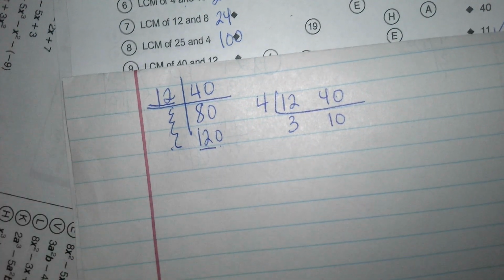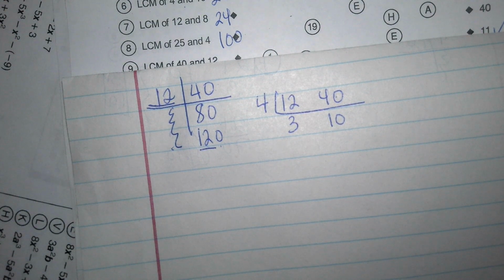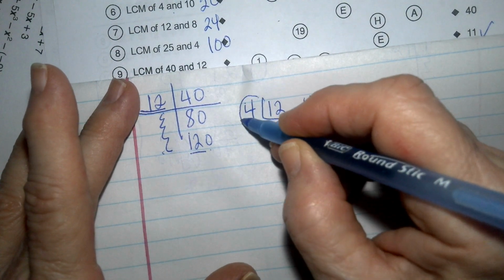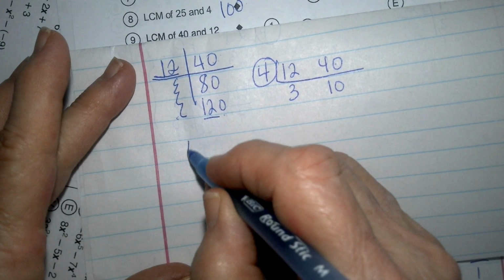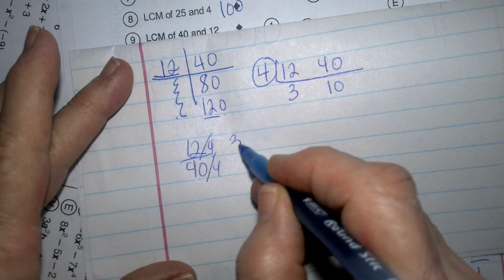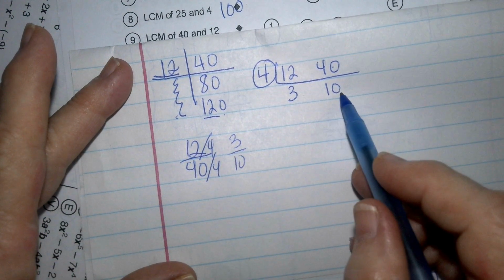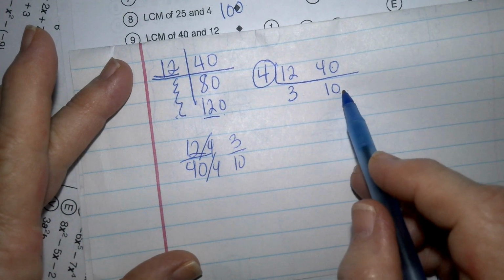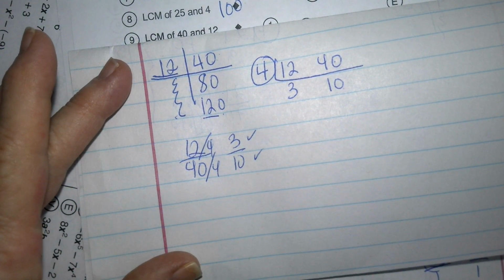Yes. Okay, so this is a new way that I'm showing you today, and this is so important. This is going to give you three things. It gives you the greatest common factor. So if I wanted to reduce this, I could divide by 4, and I'd get 3 over 10, which is what I got here. The second thing it gives you is your reduced fraction.